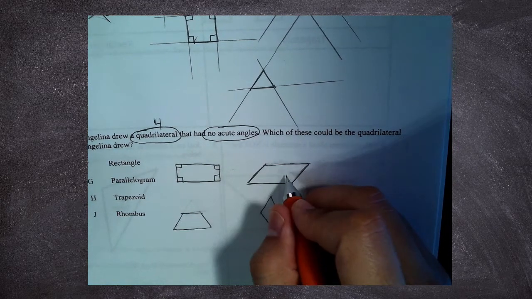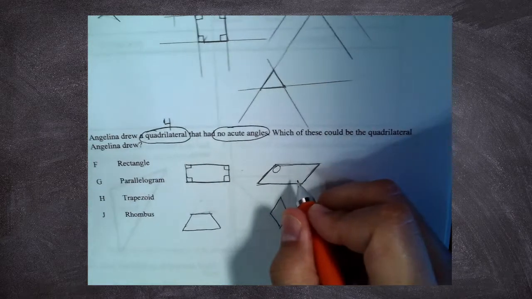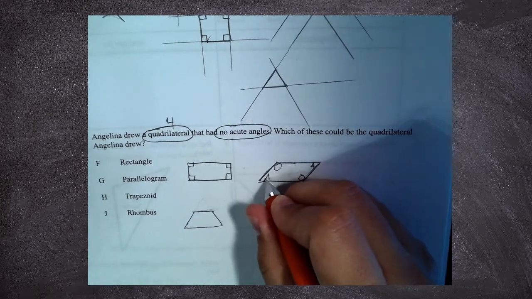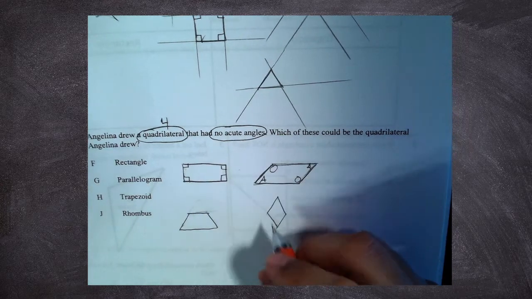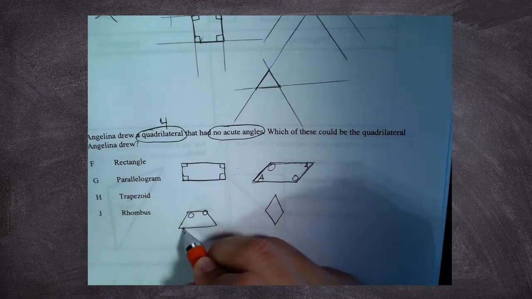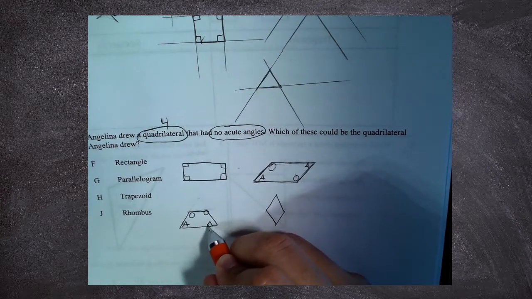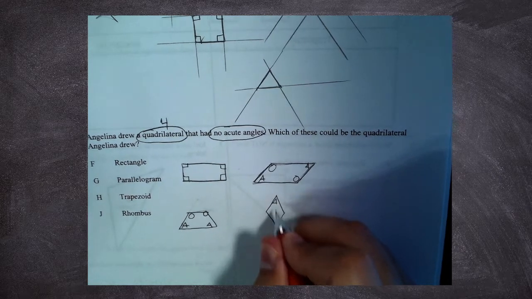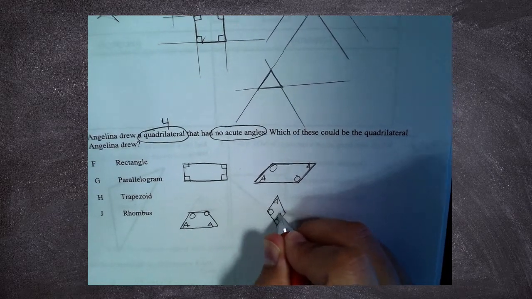In this case, my parallelogram has obtuse angles and acute angles. My trapezoid has obtuse angles and acute angles. My rhombus has acute angles and obtuse angles.